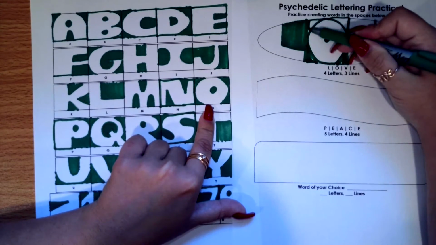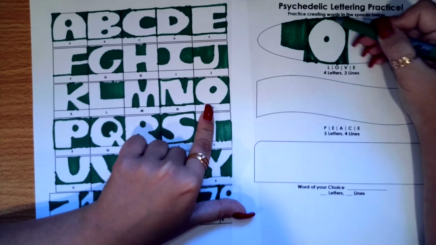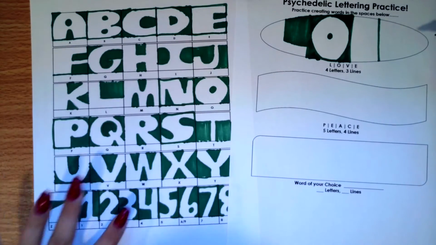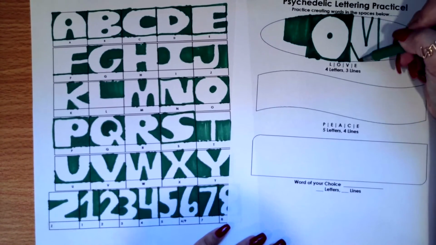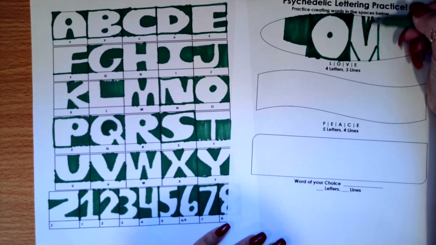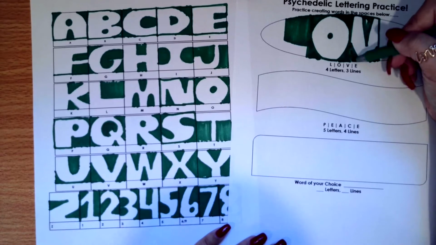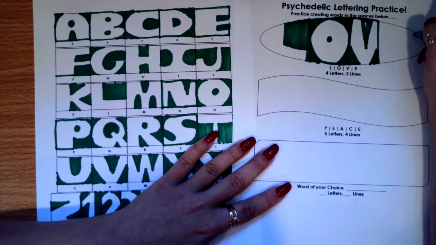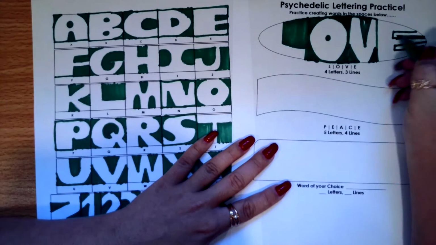So the whole purpose of doing this is to just warm ourselves up to this new type of handwriting, because this is hand lettering in a special type of font. Then I can look for V, and I know I need to make a triangle, slant, and a slant, and then shade. And then E. And then I can shade these in.